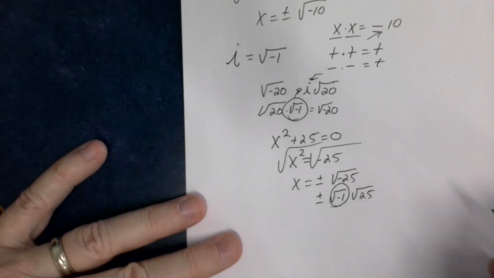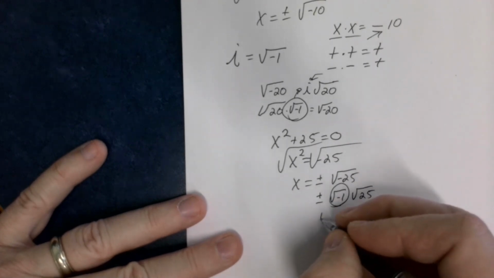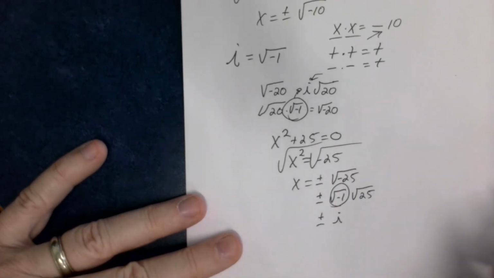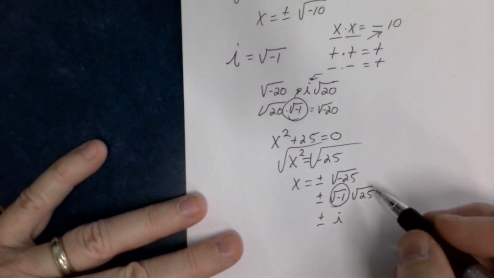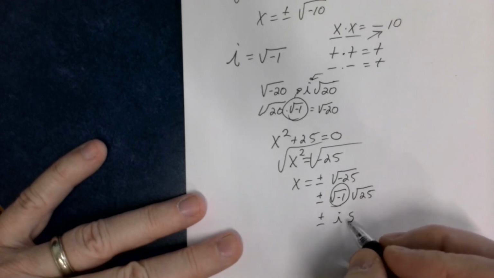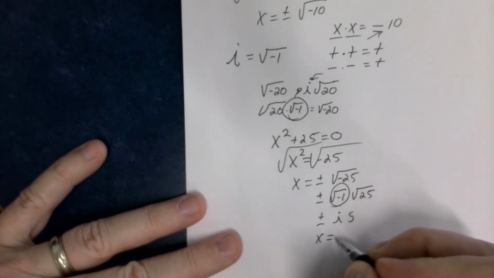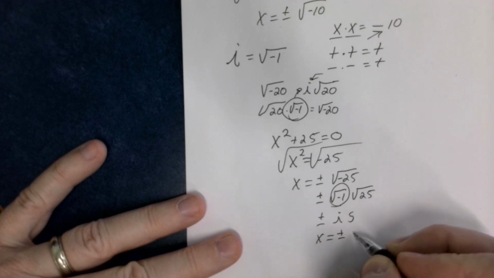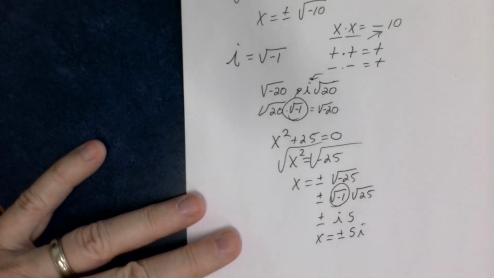Since the square root of negative 1 is i, then I get to have plus or minus i. And we know the square root of 25, that one we can actually break down as a radical, that's 5. And if it's not under the radical, we usually write the numbers first. So final answer, x equals plus or minus 5i.